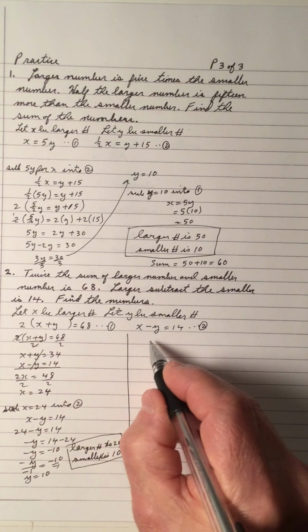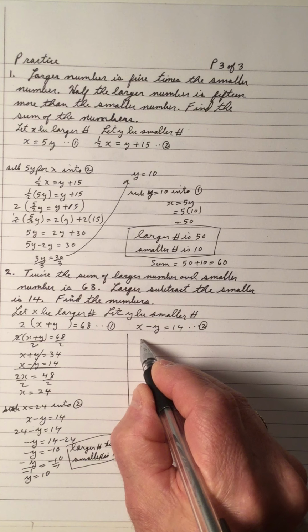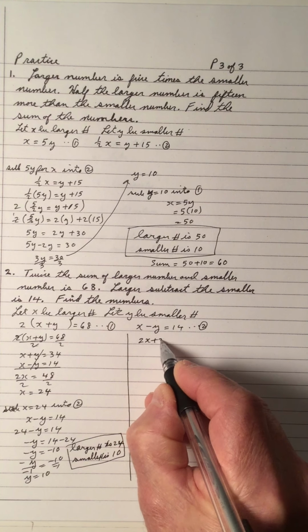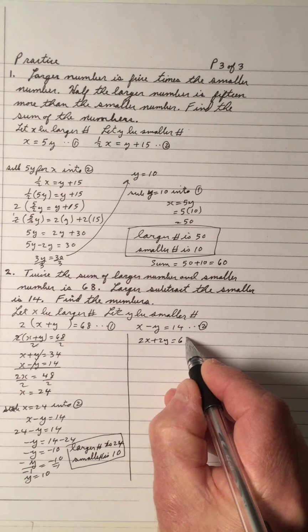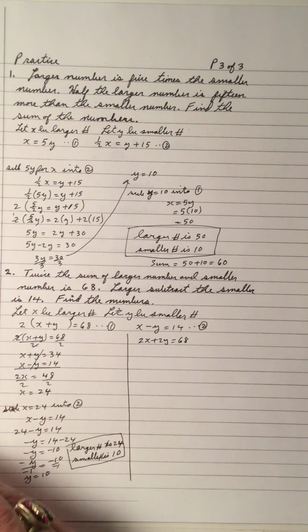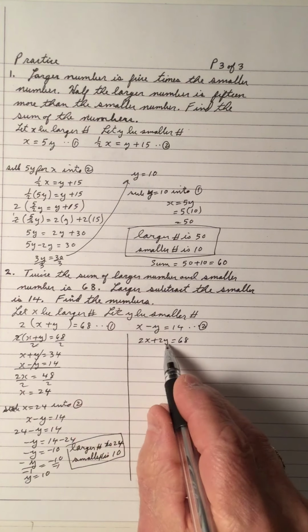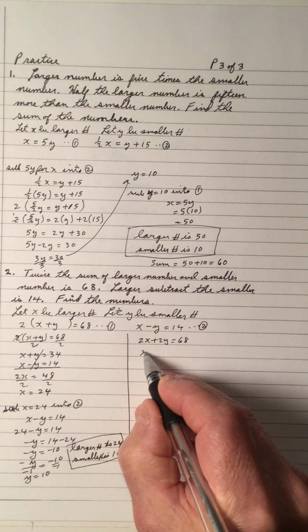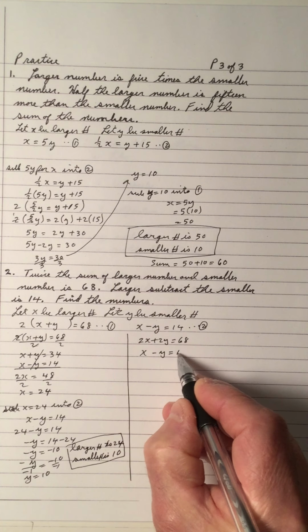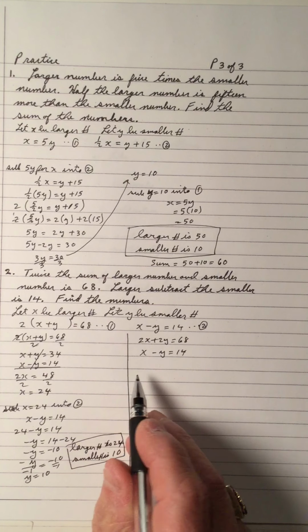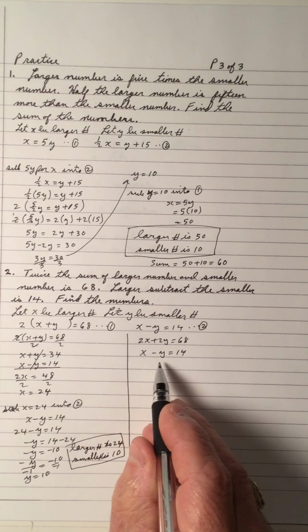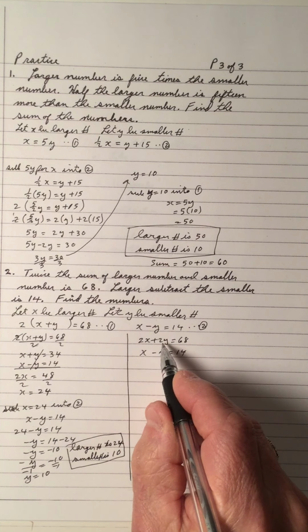If you took number 1 equation, 2x plus 2y equals 68, let's say you multiply that by 2. Now you got number 1 equation fixed. You got number 2 equation, so you put that down below. And when you do, putting them below each other, you're going to do elimination. So which one do you want to eliminate? You want to eliminate the y's.